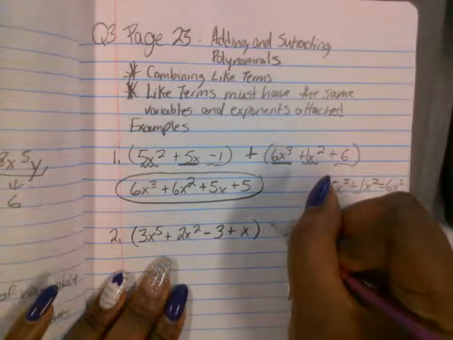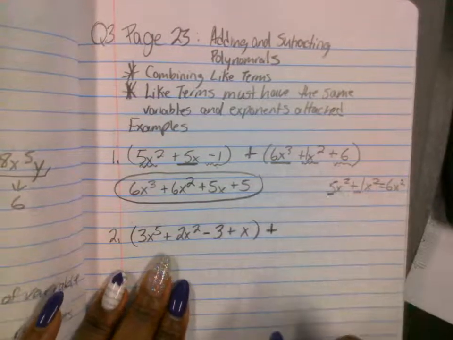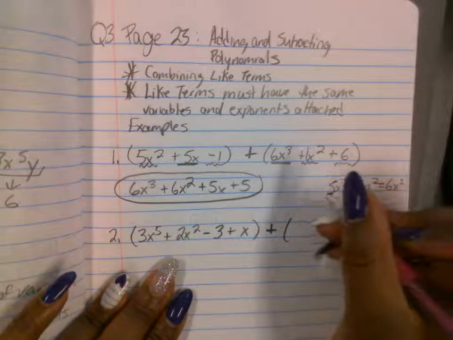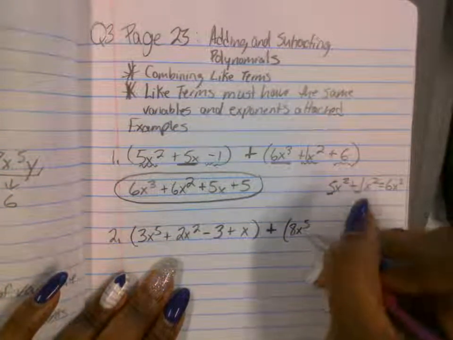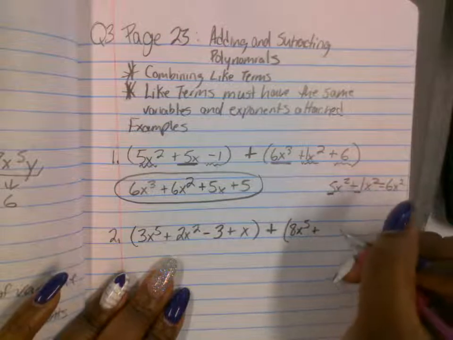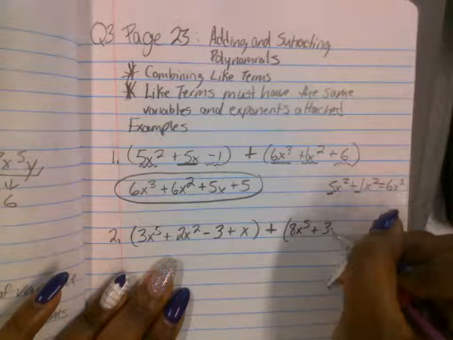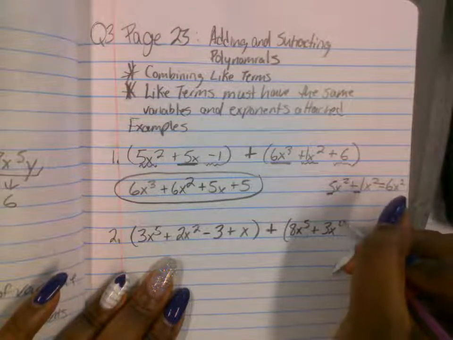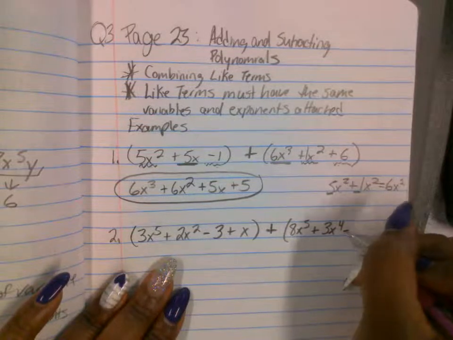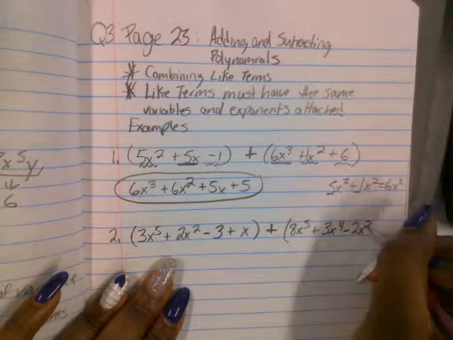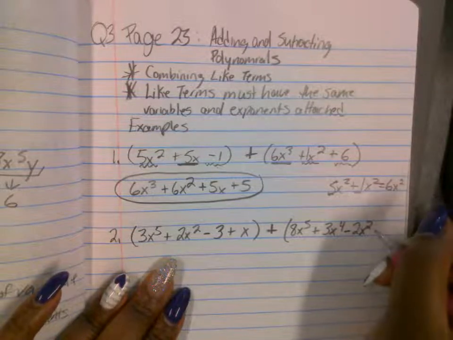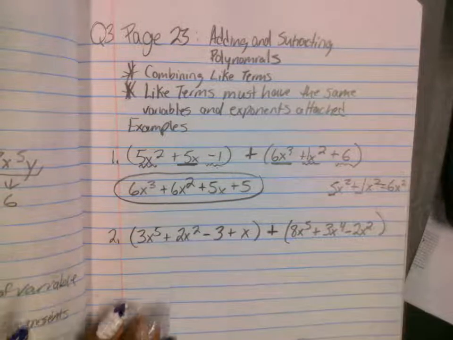We're going to add again. I'm going to do another adding one. And over here, we have 8x to the 5th power plus 3x to the 4th minus 2x to the 2nd. And let's leave it like that.